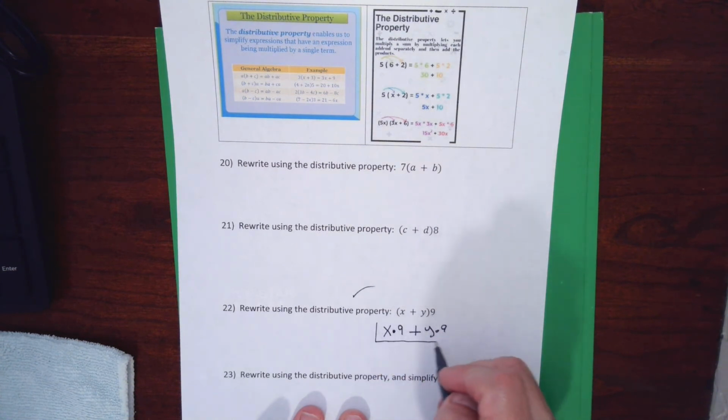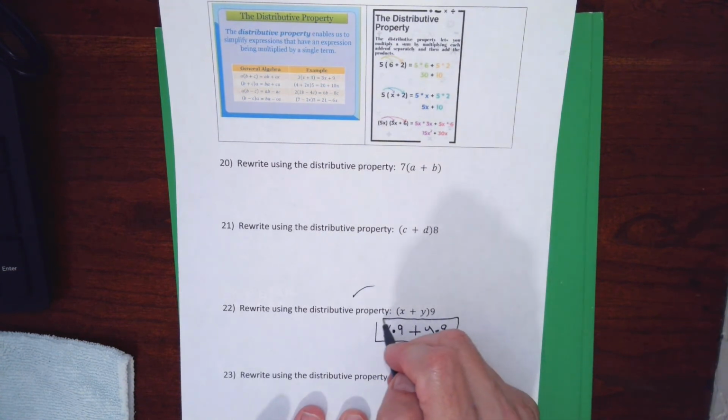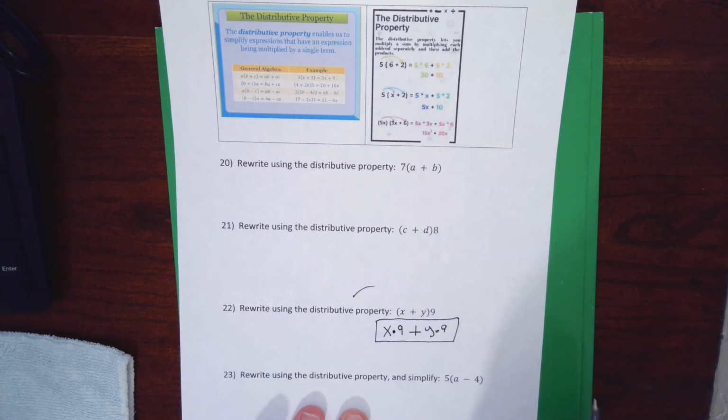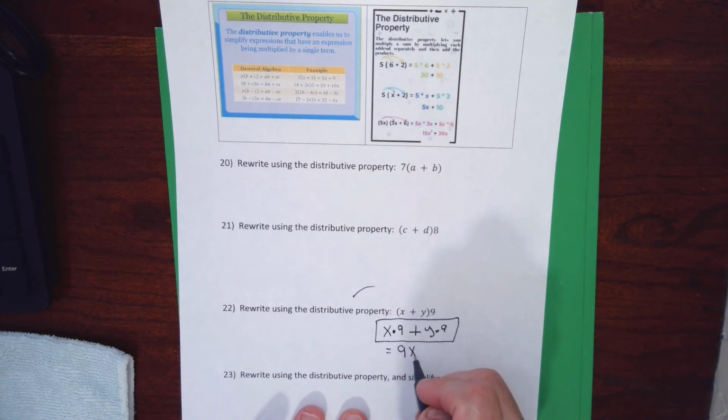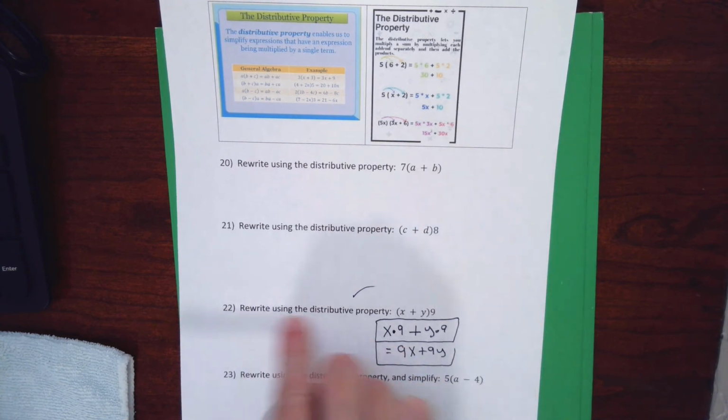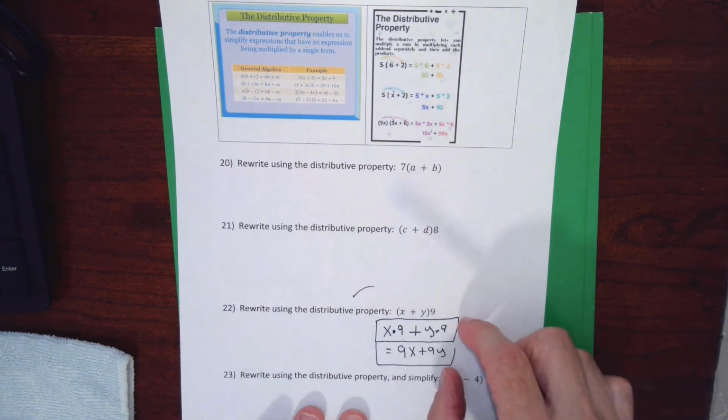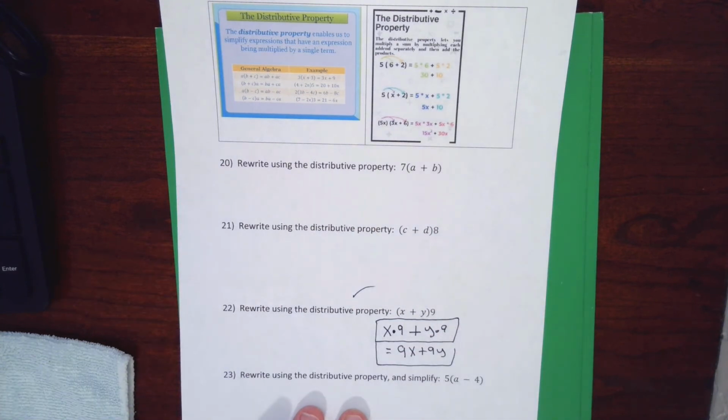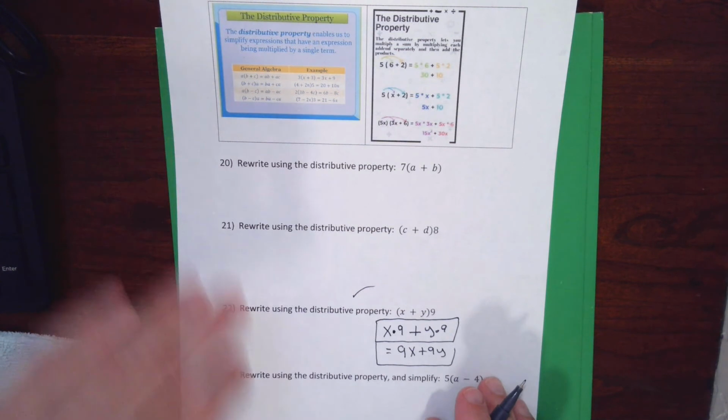I can't really simplify this, other than I can apply the commutative property of multiplication. And probably a better way to write 22 is 9x plus 9y. I applied an extra rule, and it doesn't say simplify here. Both of these would be correct answers for 22. I like the bottom one better because it's a more common way to see it written.